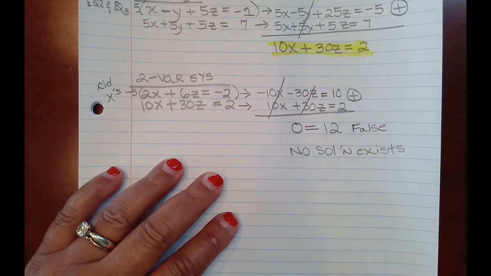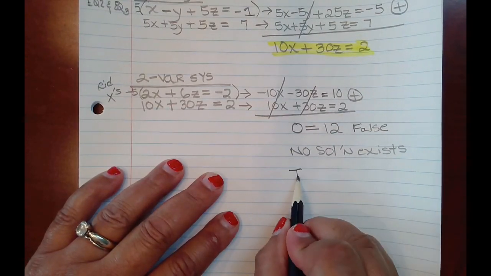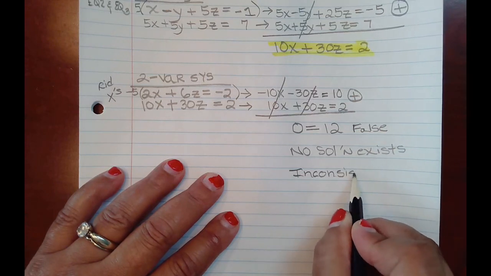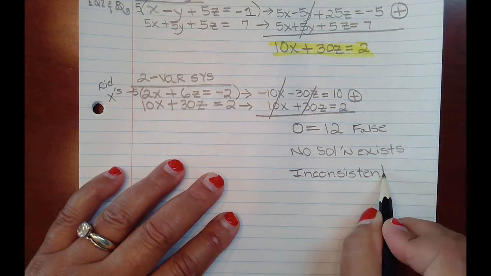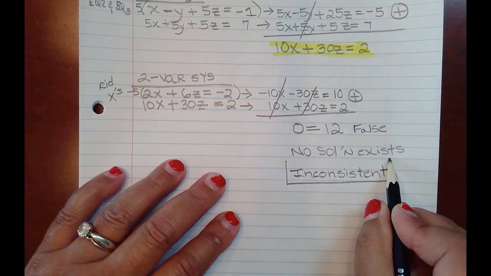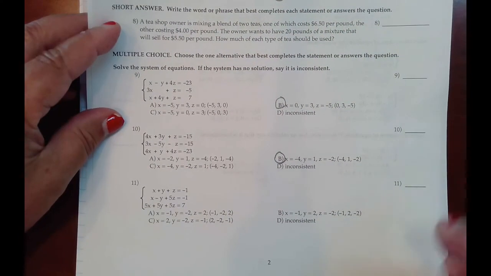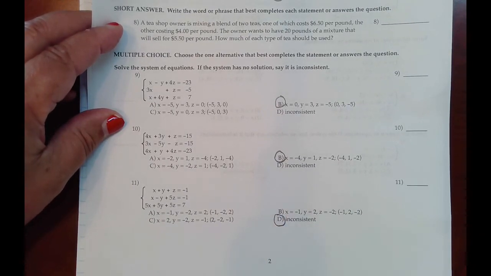When there is no solution, the term is inconsistent. Okay, that's implied by a false statement in the solving process. So for number 11, that would be choice D.